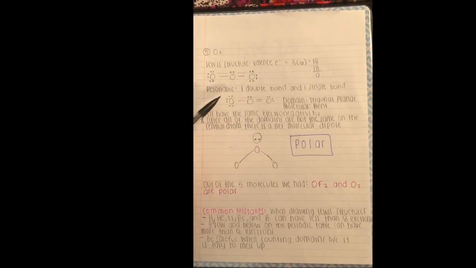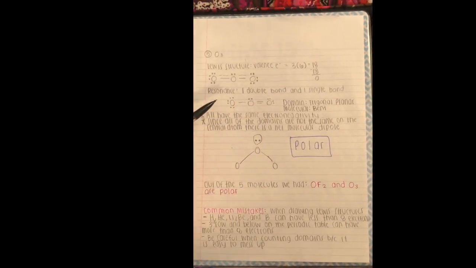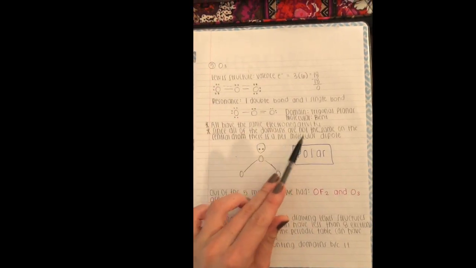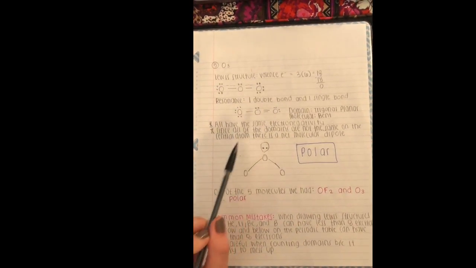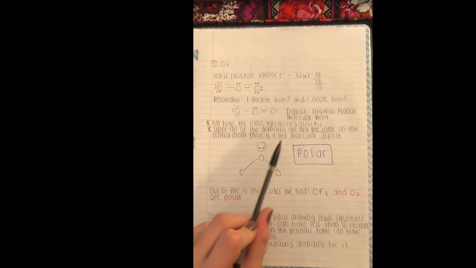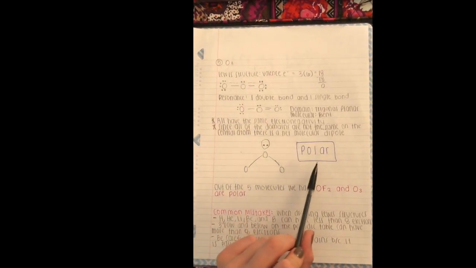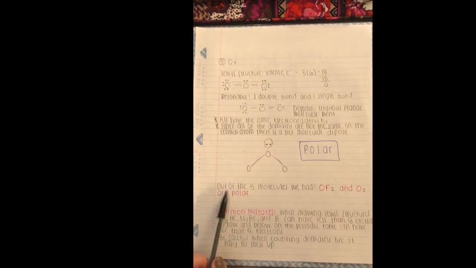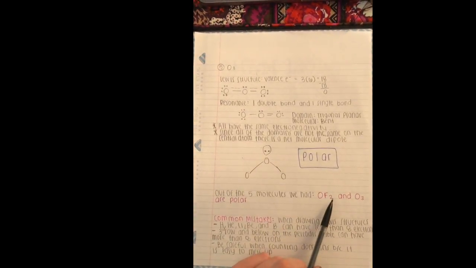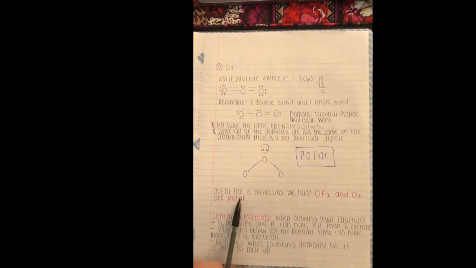Since this is O3 and all the atoms are O's, they all have the same electronegativity. Since all the domains are not the same on the central atom, there is a net molecular dipole. So this O3 molecule is polar. Out of the 5 molecules we had, OF2 and O3 are polar.